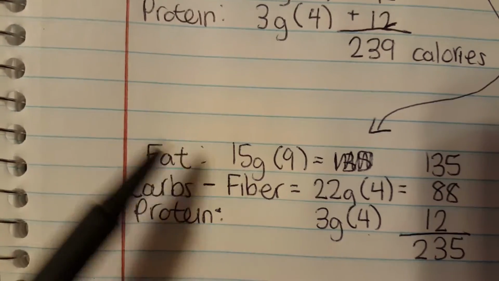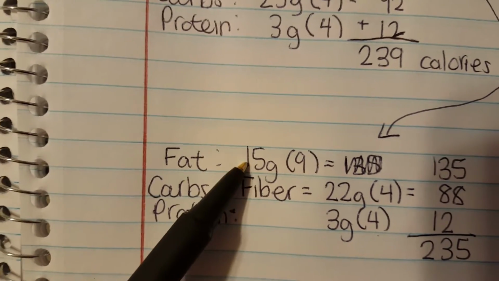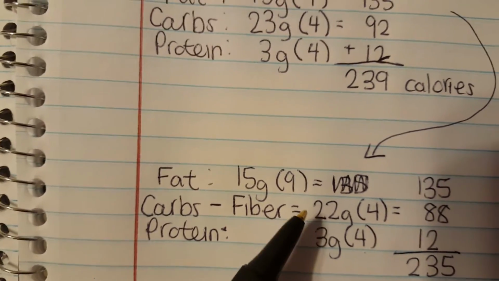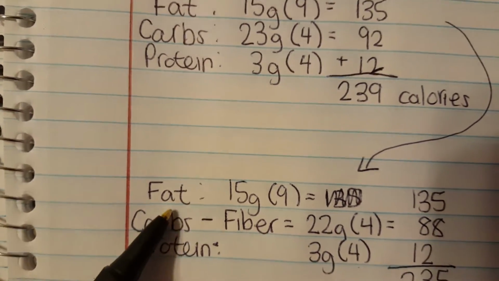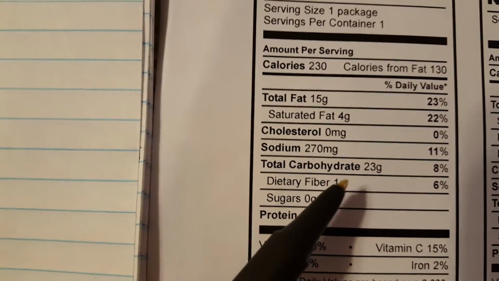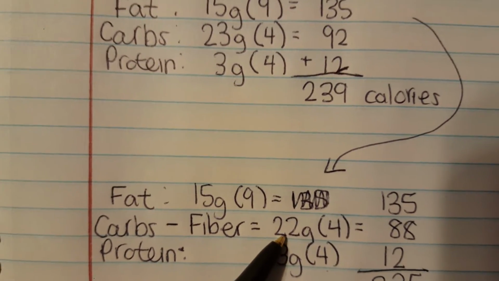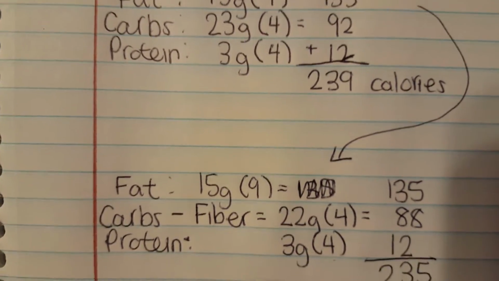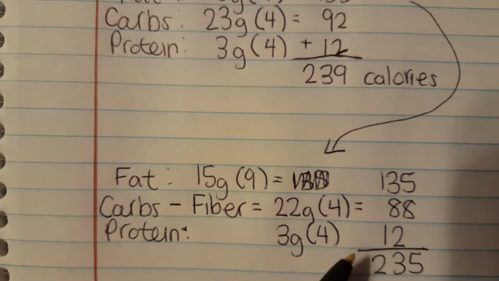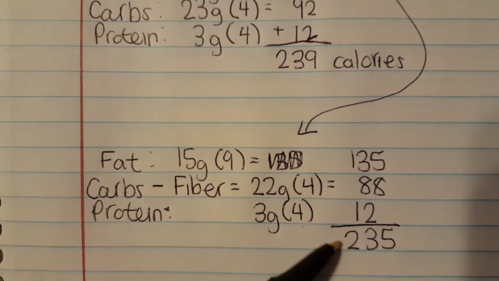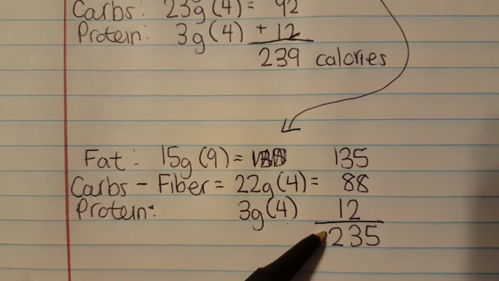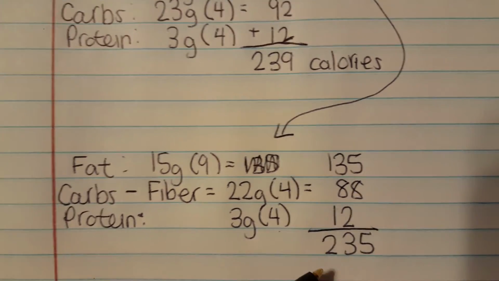So this is actually what it should be. So you're going to do fats the same, but carbs, you're going to do 23 minus 1 gram of fiber. So 23 minus 1 equals 22. So I got 22 grams of carbs, multiply that by 4, 88, and you're going to do the protein the same. So actually the actual calories to that bag of chips is 235.